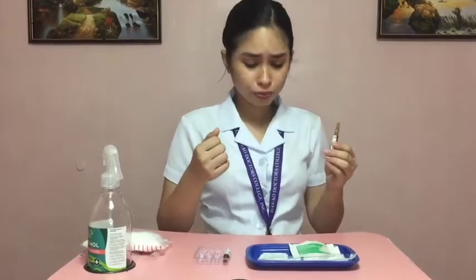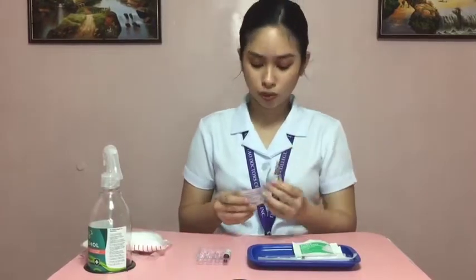I don't have any ampule opener, so we can use the sterile gauze to open this ampule. Before that, let's first wipe with an antiseptic wipe or alcohol pad the top and the neck of the ampule.